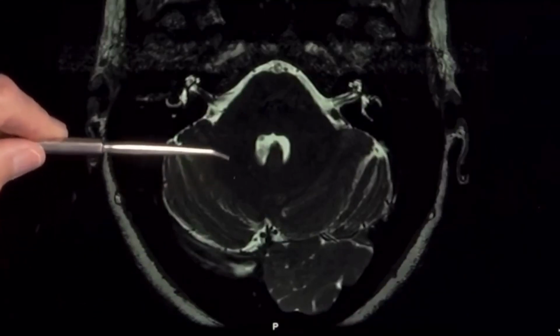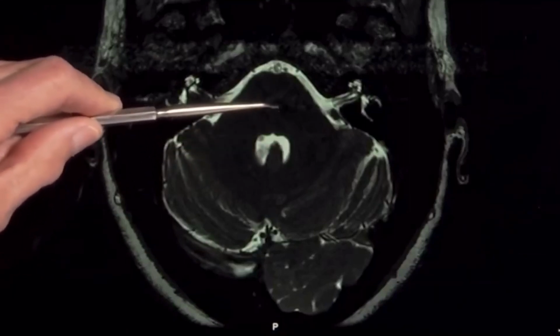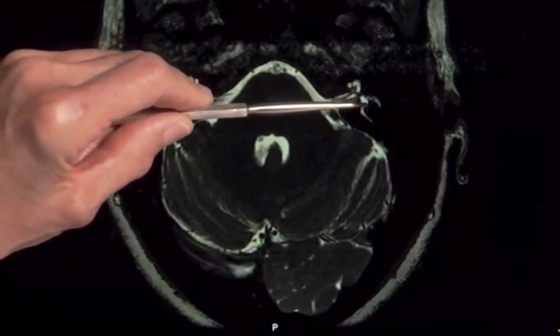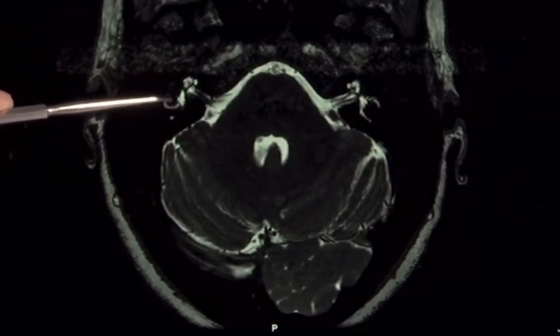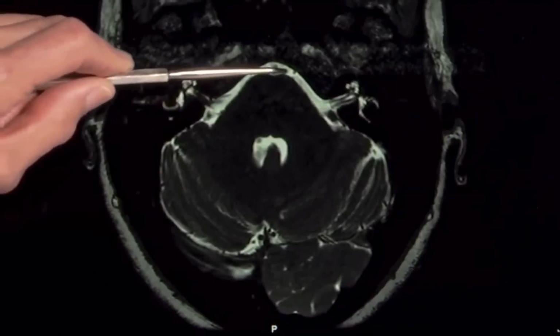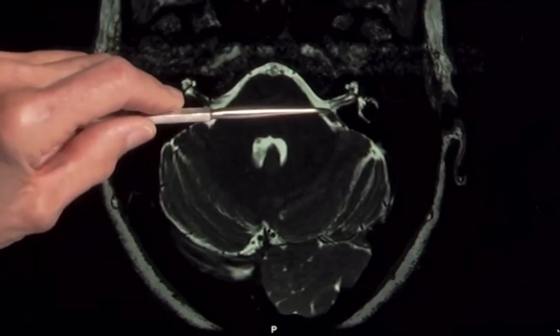Here we have the cerebellum with the vermis, the fourth ventricle, the pons, and then here you see both the cochlea and the semicircular canals on each side, along with the bright CSF in the subarachnoid space and the basilar artery.